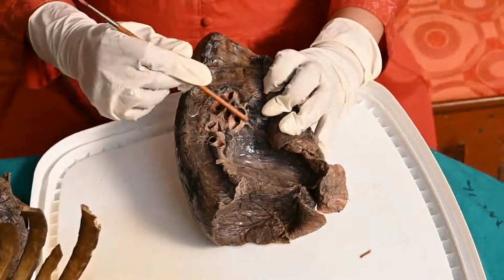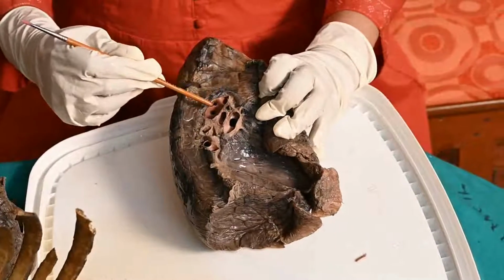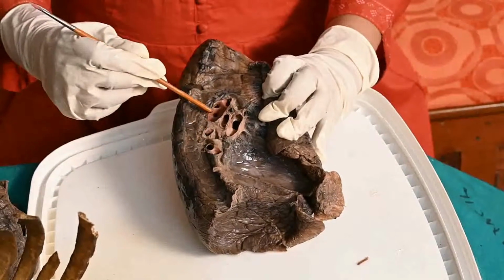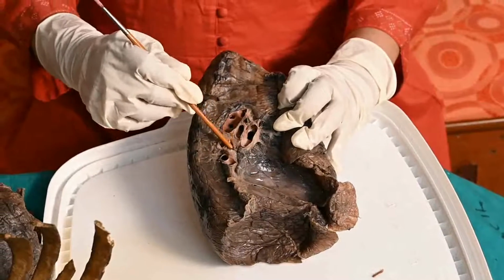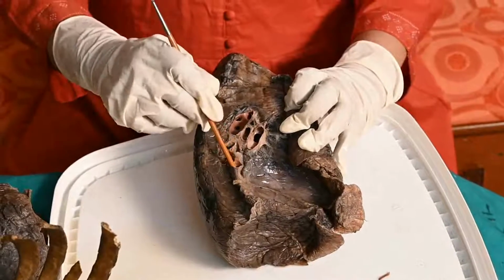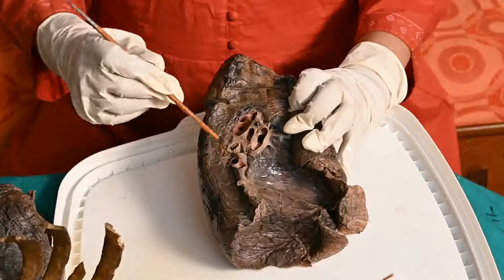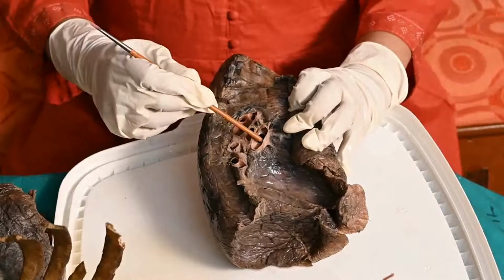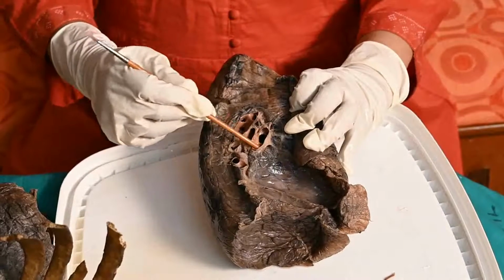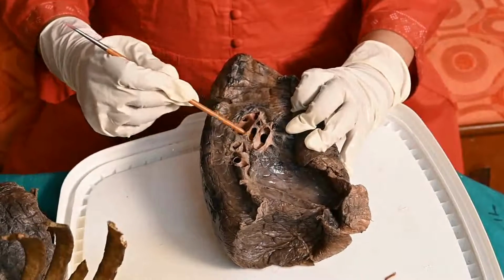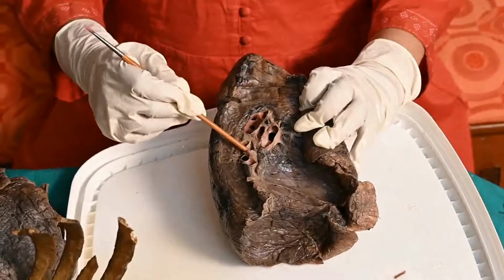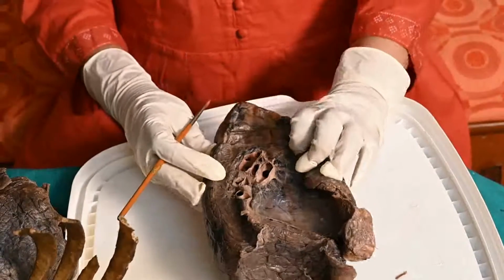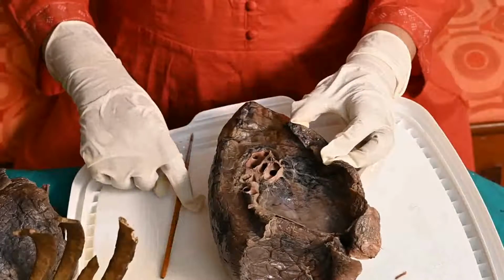So this hilum is related from above downwards: first the pulmonary artery, then the bronchus, then the lower pulmonary vein. And from before backward, there is the upper pulmonary vein, then the pulmonary artery, and then the bronchus. So this is the relation in the left lung.